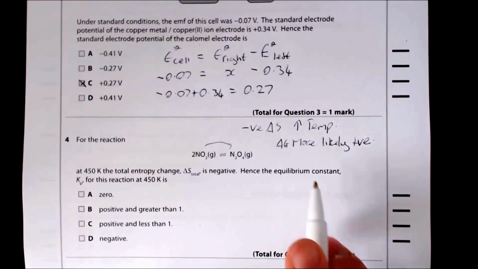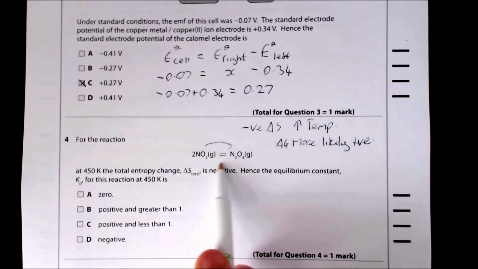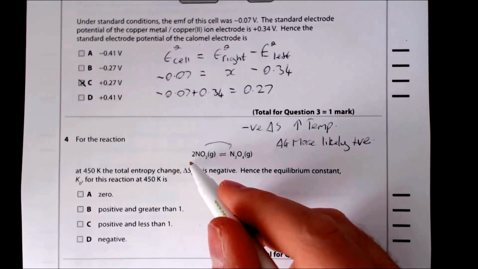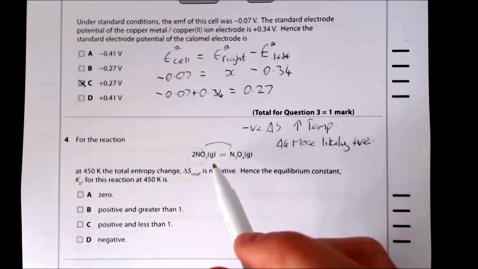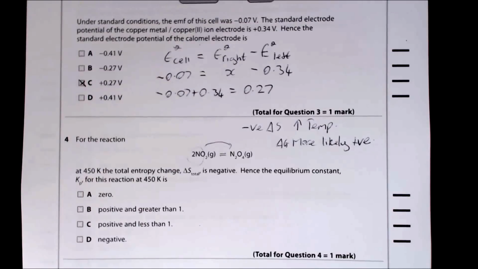That's important because if delta G is positive, that means the reaction is not feasible. It won't actually work. Because the reaction is not feasible, in terms of our equilibrium we're going to have more of this and less of our product. It's going to stay on the left hand side because the delta G is telling us that the reaction is not very likely to occur. So equilibrium is going to shift to the left.